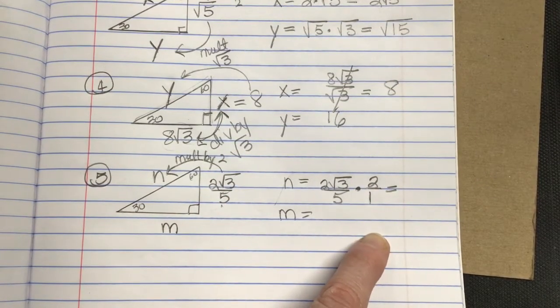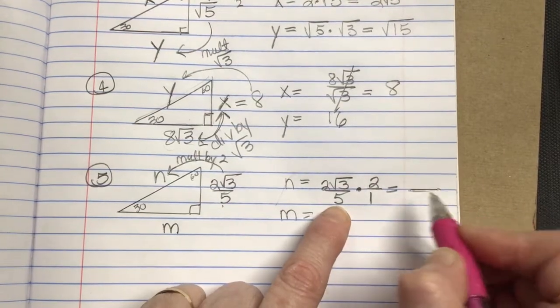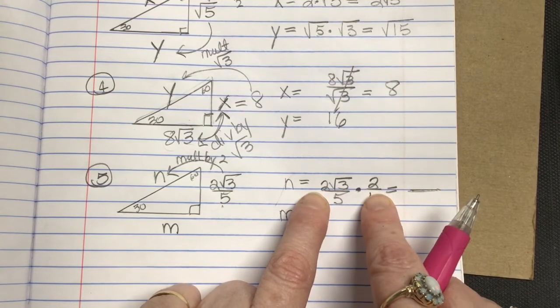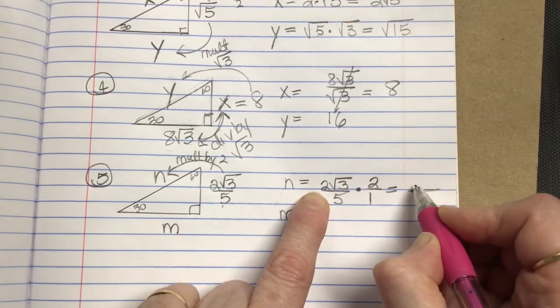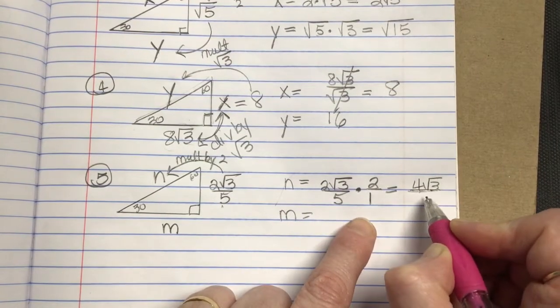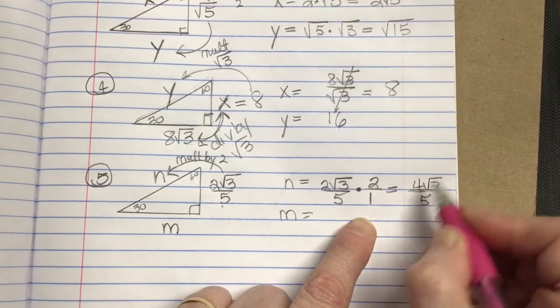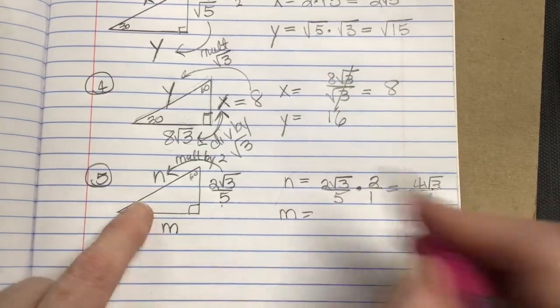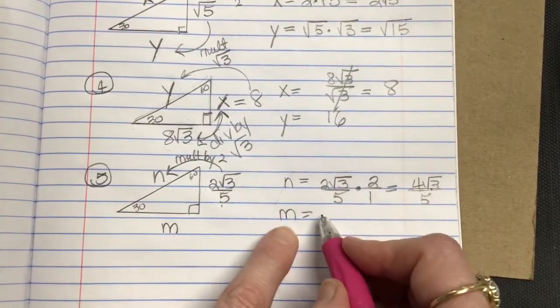Does that make sense? Okay, tell me what the top's going to be. If you've done 24, this helps. I can multiply the outsides. That's going to be what? 4 square root of 3. What's the bottom going to be? 5. That doesn't need to be simplified. Square root of 3, nothing cancels, 4 and 5. So there's my hypotenuse. Now let's go back to M.